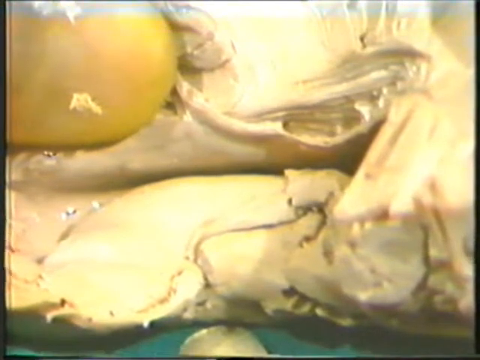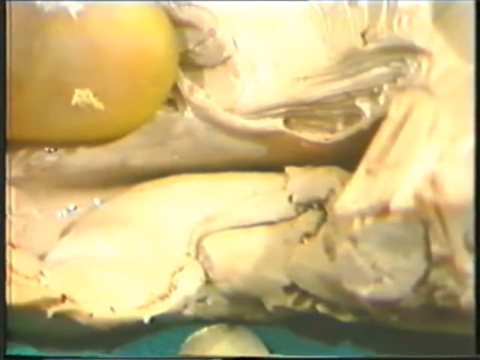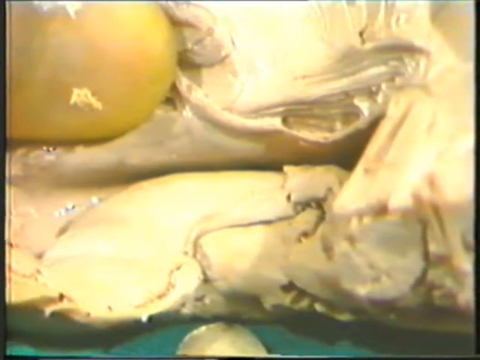Note also that the two deep sulci project into two horns of the lateral ventricle. The calcarine sulcus sinks into the posterior horn to form its bulb, while the collateral sulcus sinks into the inferior horn to form the collateral eminence.